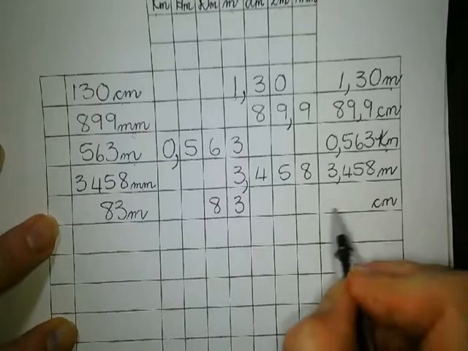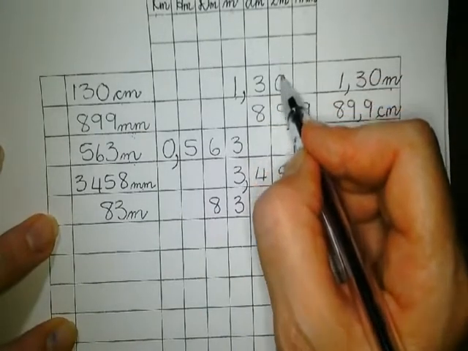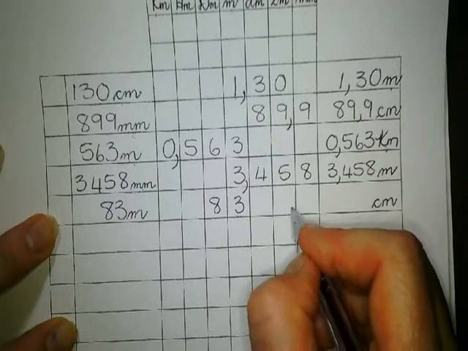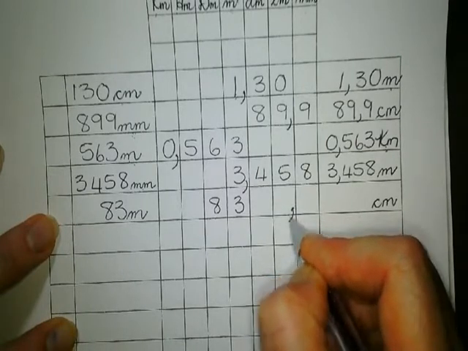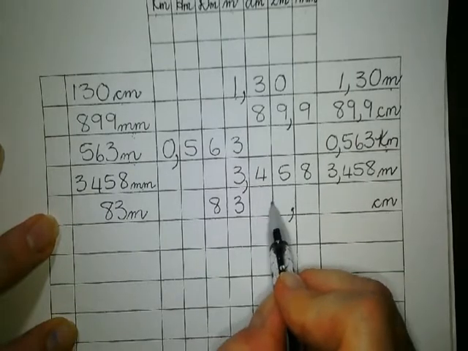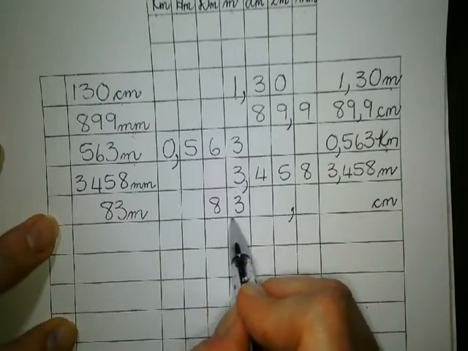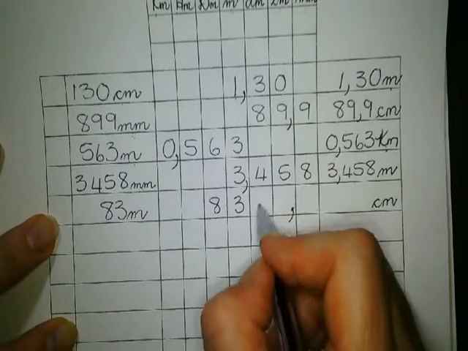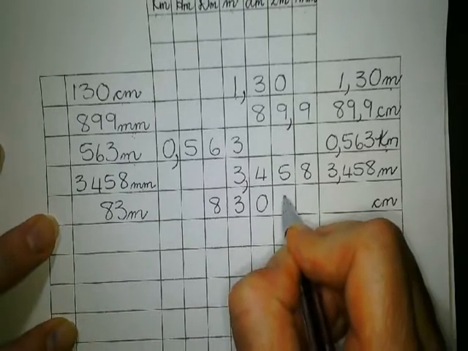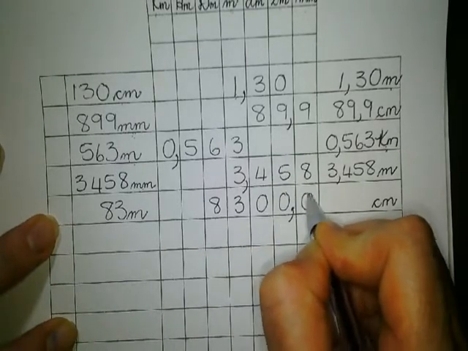Now if I go to the centimeter column and I go down, first you put your comma. Now I've got a problem because there's gaps without numbers, and I'm not allowed to change these values. So the only thing I'm allowed to do is to fill up with zeros, and that will be my answer.